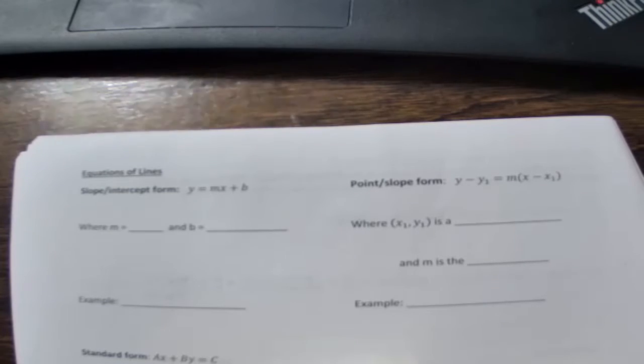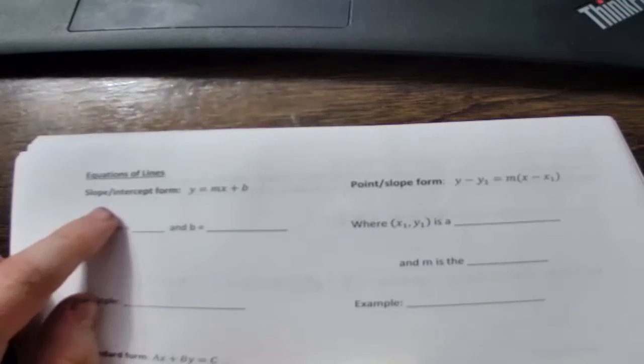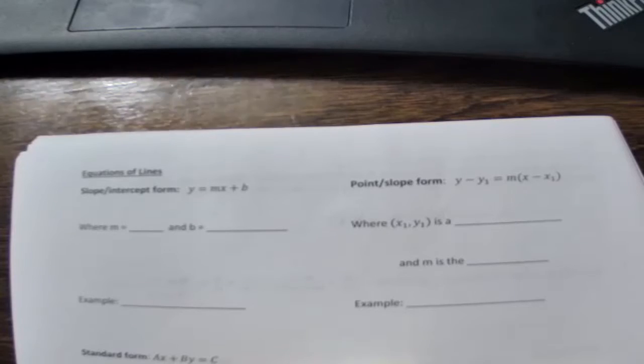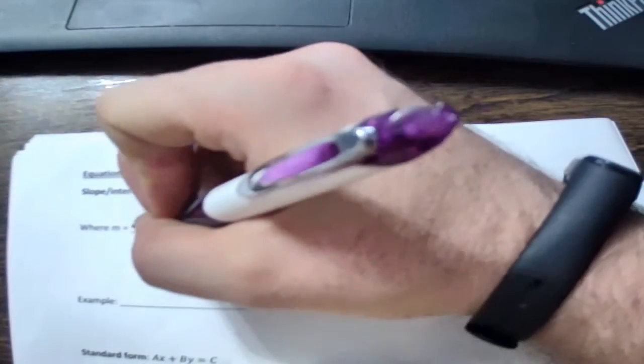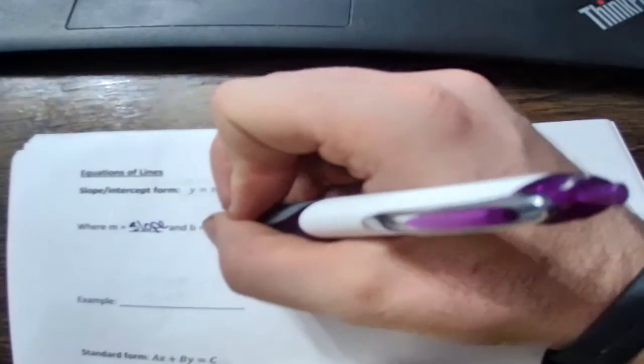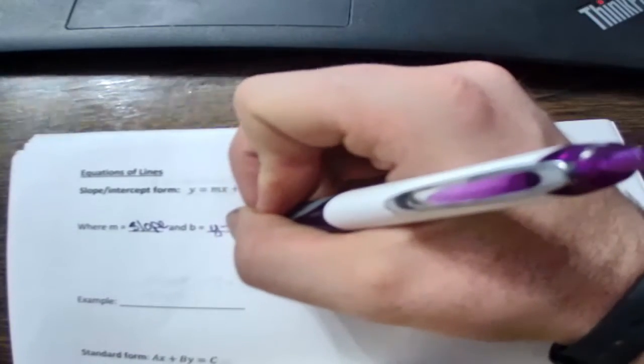So on the next page, page 26, we go through the different types of forms that we can use to find slope and y-intercept. Slope-intercept form is probably the one that you're most accustomed to, the y equals mx plus b, where m is the slope and b is your y-intercept.